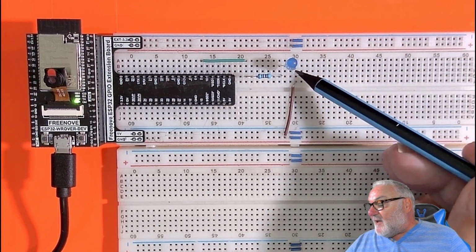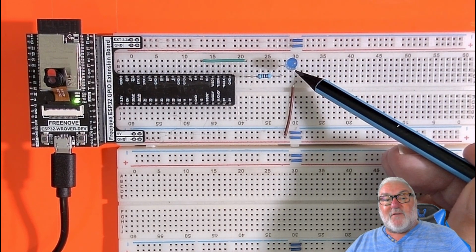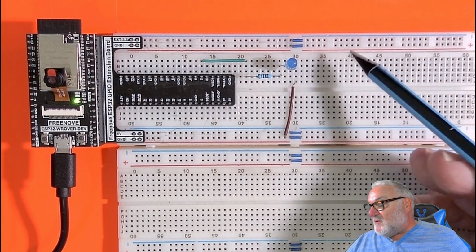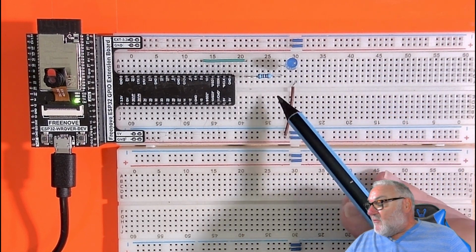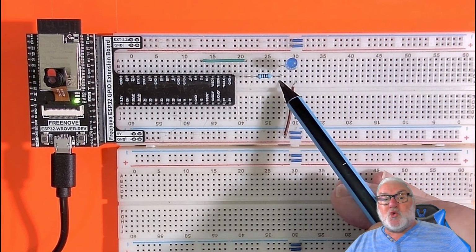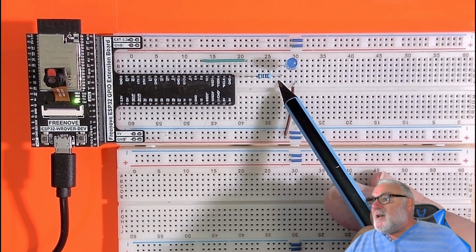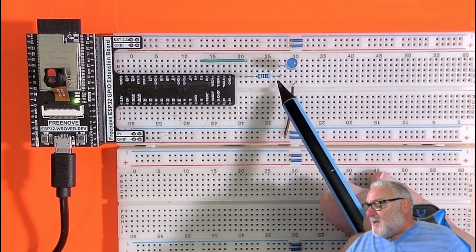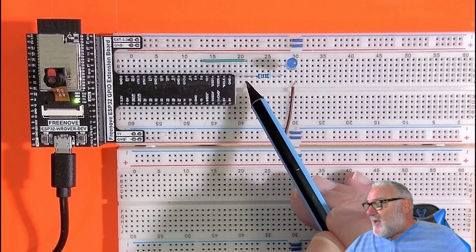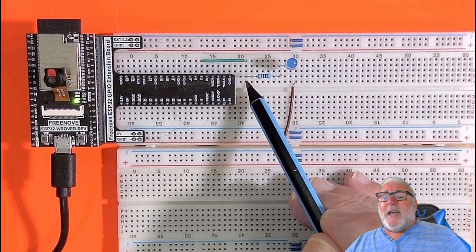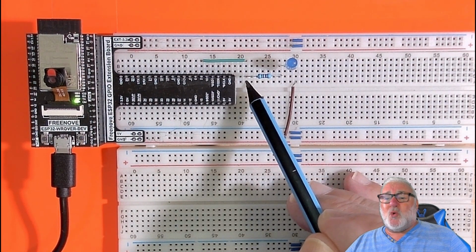The short leg, the right hand side of the LED, goes to ground. The right leg goes to a 220 resistor, and from the other side of the resistor we've got a cable that goes to LED pin 2.